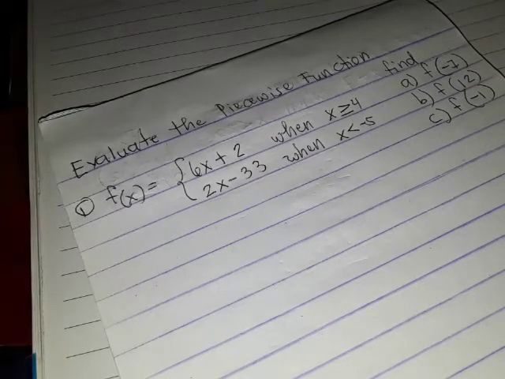Hello everyone. Today we're going to discuss evaluating piecewise functions. So we have an example here. Evaluate the piecewise function of the following.